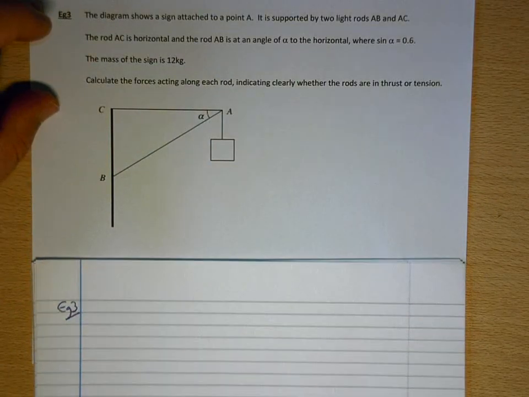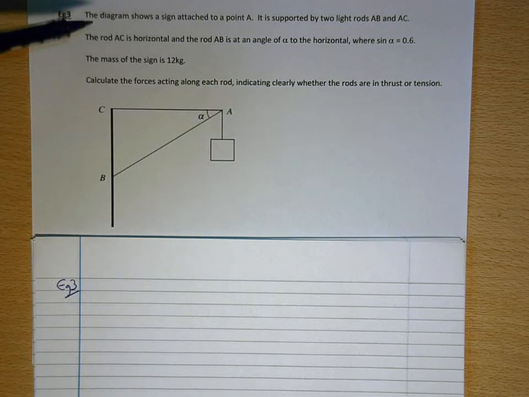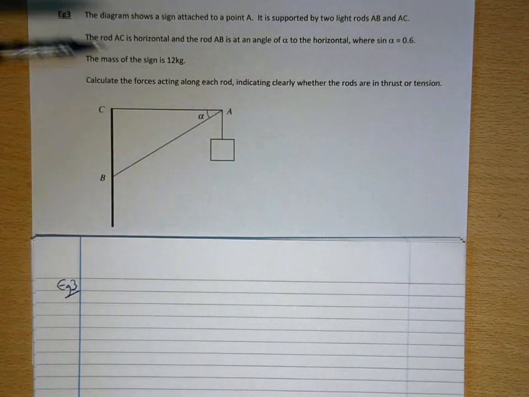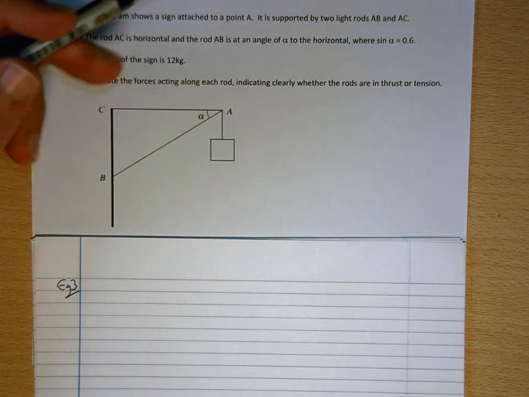Right, the third example then. So the diagram shows a sign attached to a point A. It is supported by two light rods.